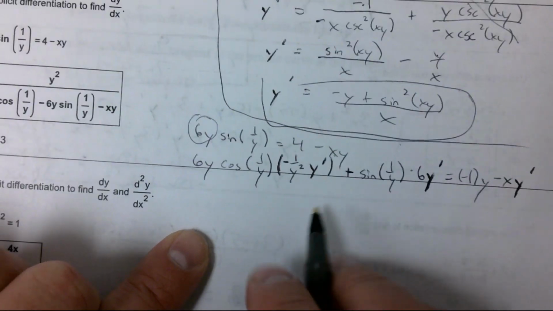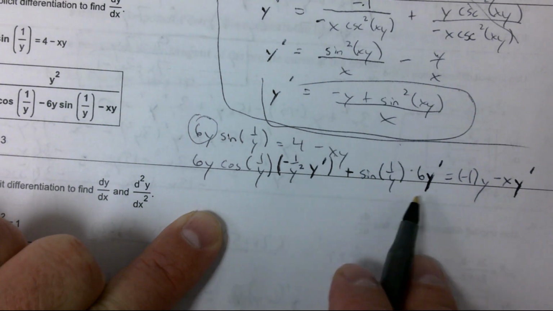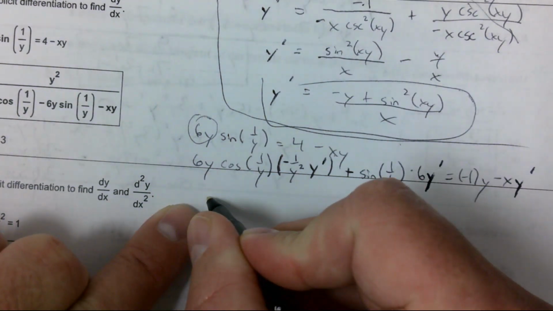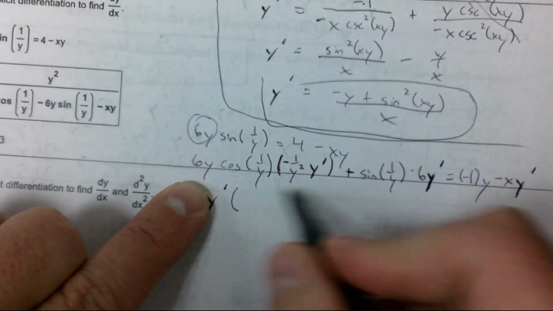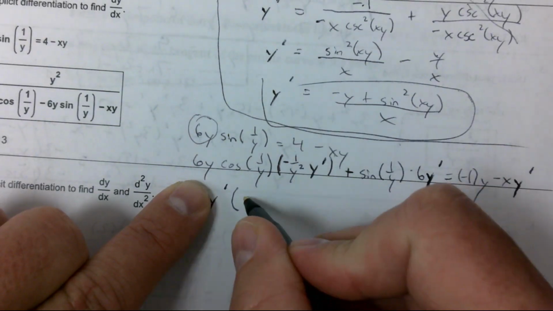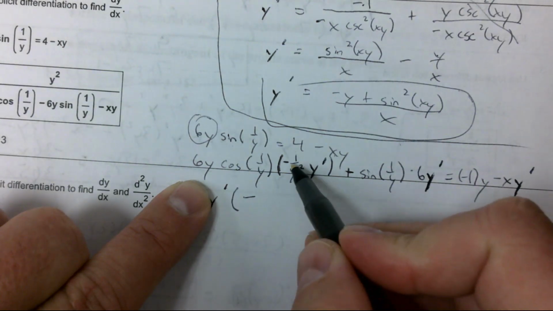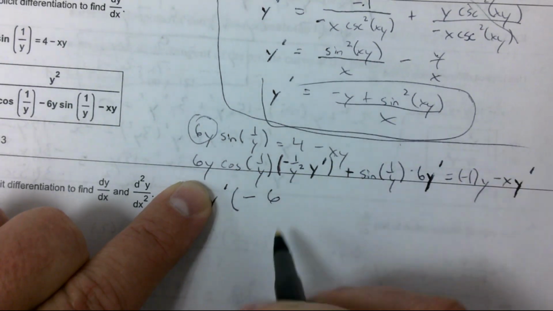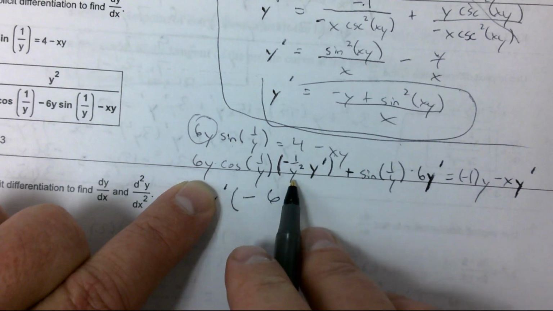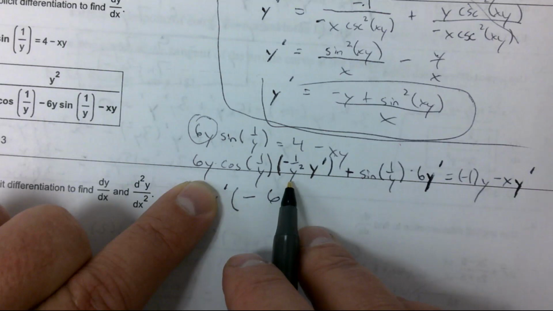Now it looks like we're gonna factor out our y prime. And so then we have a negative sign in front, and then 6. If it's y over y squared, that's going to be 6 over y.